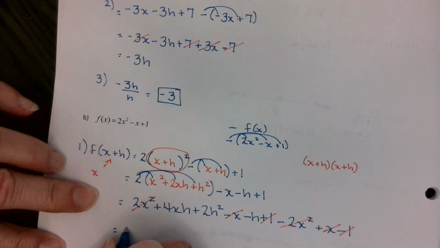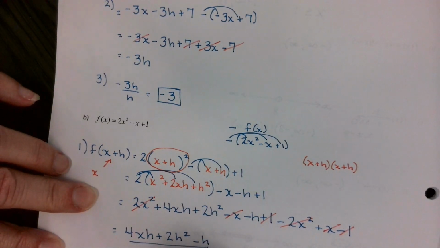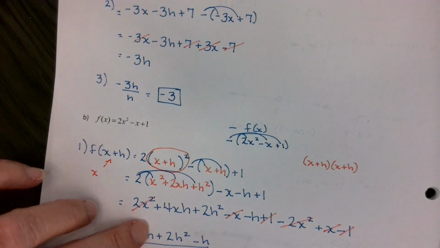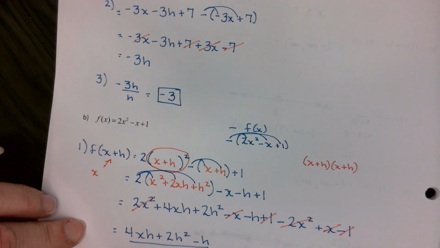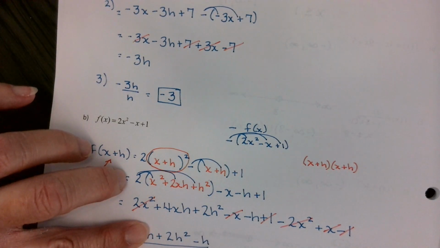So in the second step, we had 4xh plus 2h squared minus h, and all we do is divide everything by h. Here, your h's cancel, so you're left with 4x. Here, you subtract your exponents, so you end up with plus 2h.